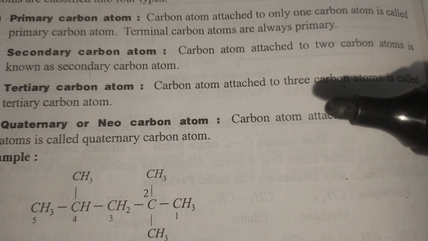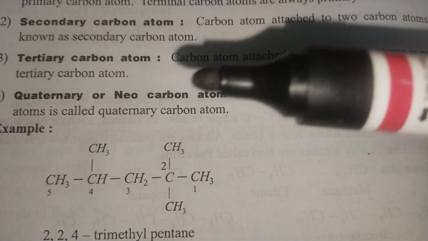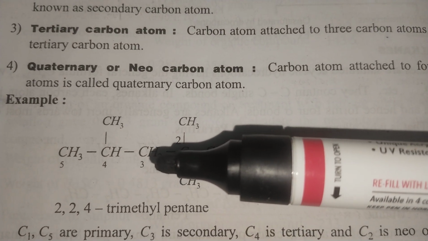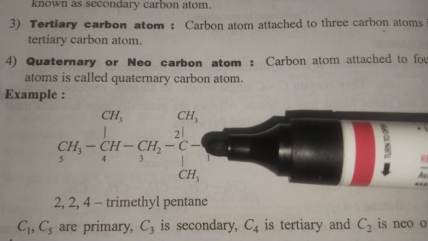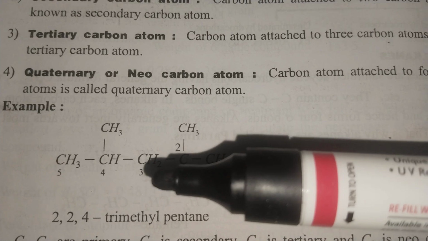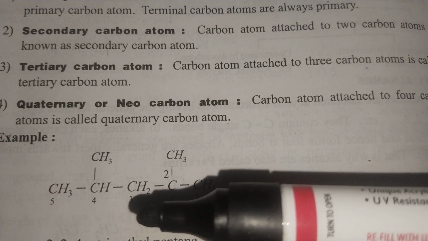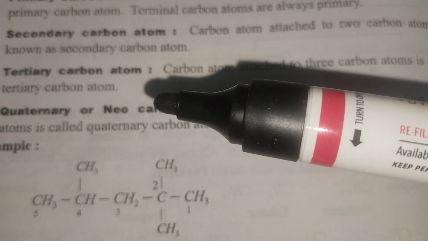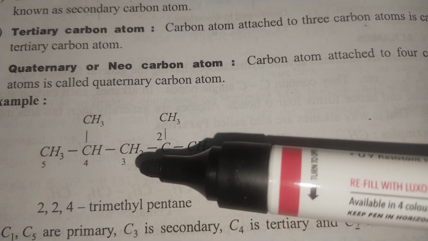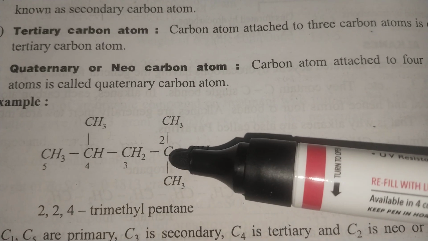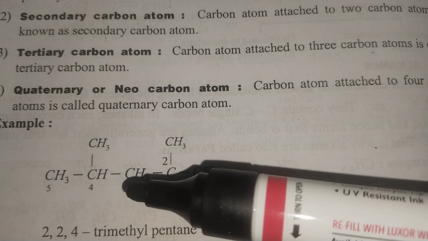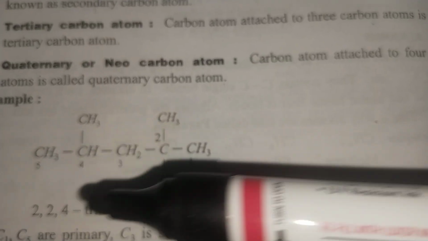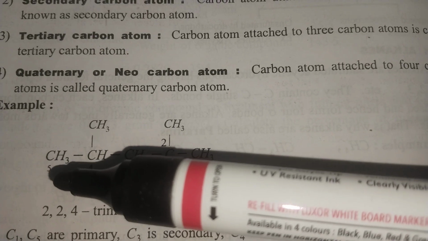Secondary carbon: a carbon atom attached to two carbon atoms is known as a secondary carbon atom. You see, this is the third position carbon. This carbon is attached to only two carbons, one on each side. So I can say the third position carbon is a secondary carbon atom. Why, sir? A carbon atom attached to two carbon atoms is known as a secondary carbon atom. The third position carbon is attached to this carbon and to this carbon, so it is a secondary carbon atom. The first and fifth terminal carbon atoms belong to primary.